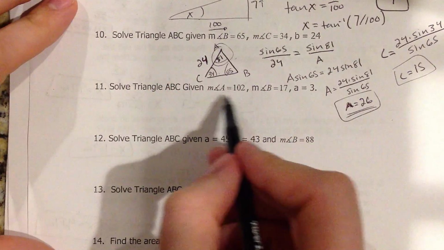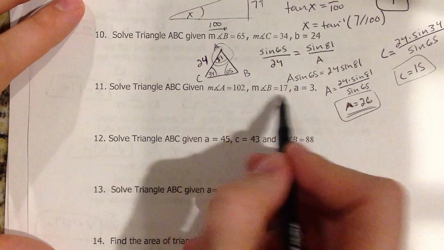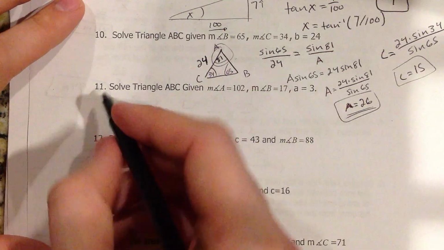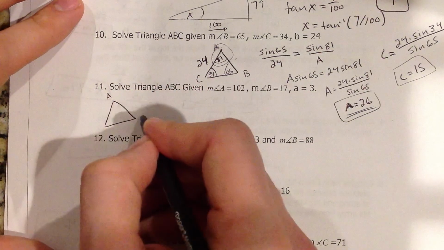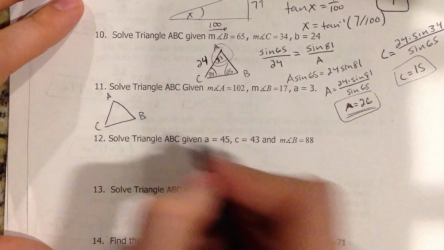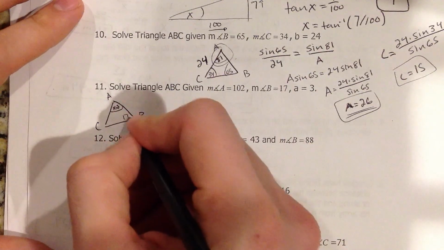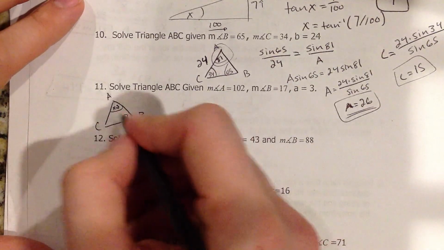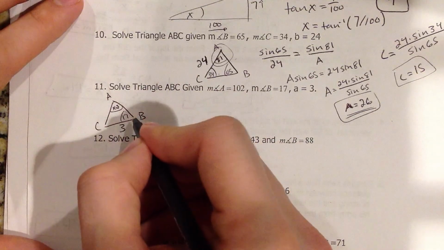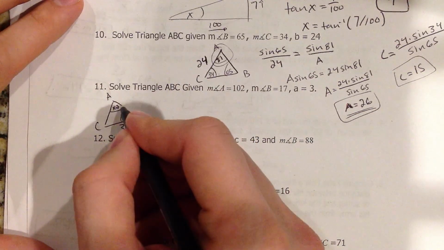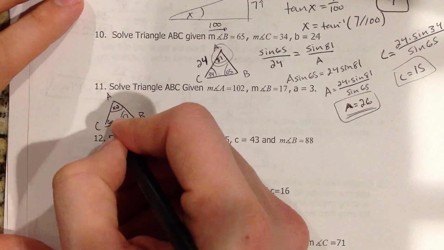Alright, let's get on. So I've got another triangle. It's pretty much exactly the same, except they're going to give you A instead of giving you B. But we're going to get on it anyway. I've got A, I've got B, and I've got C. Remember that your angles are across from the sides of the same name. B is 17, and then A side is 3. That's going to be 119, so we're looking at 61.